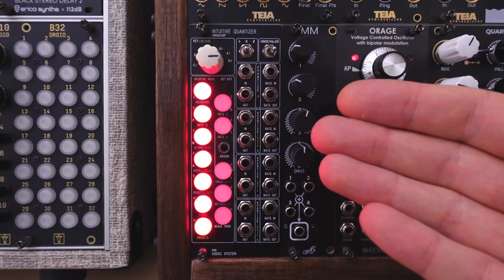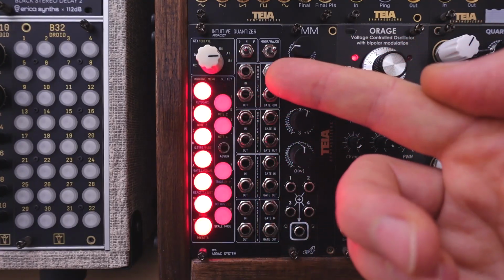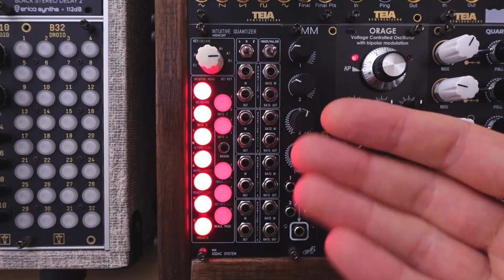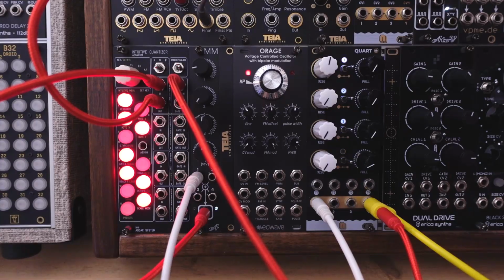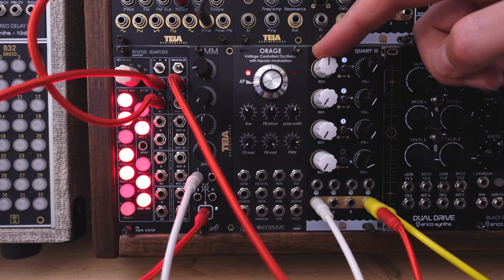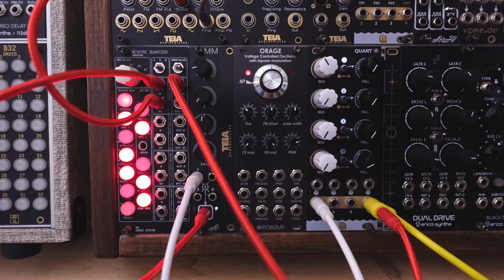Just in case you don't know the quantizer, you can send it any kind of CV signal and the quantizer will convert that signal to a 1 volt per octave signal every time it receives a trigger. So you can feed a quantizer something like a looping envelope and trigger it with a steady clock to create a nice melodic sequence.